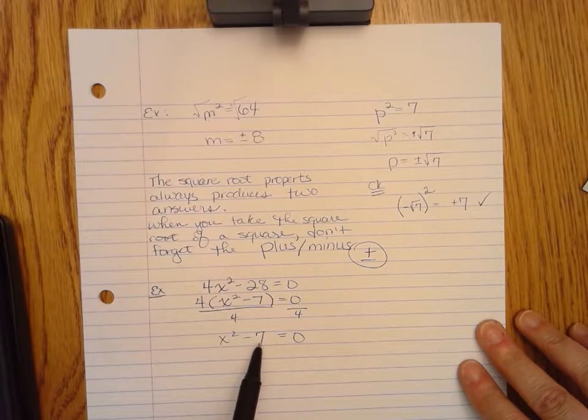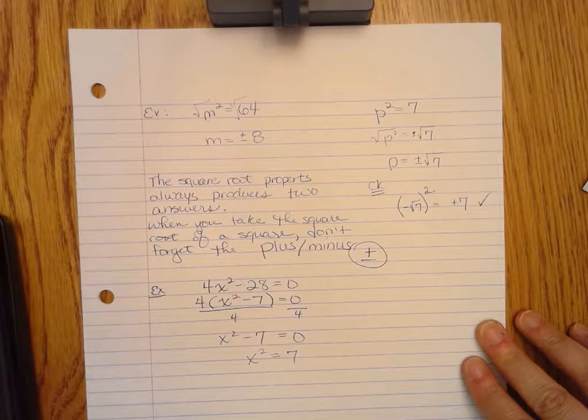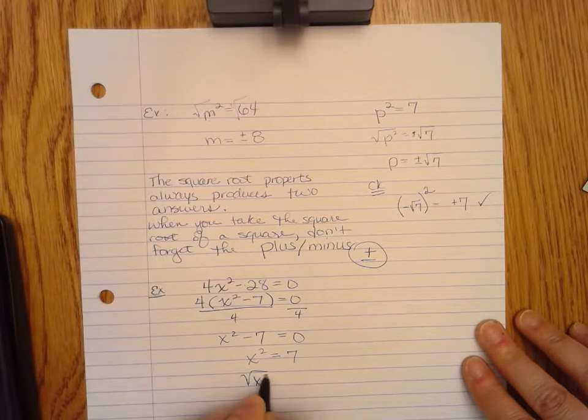So I said I wanted to use the square root property. I could have moved the 28. Now I'll just move the 7 over to the other side, and it kind of looks like this problem that we have up here. And we take the square root of both sides, plus minus square root of 7. So we get x equals plus minus square root of 7.